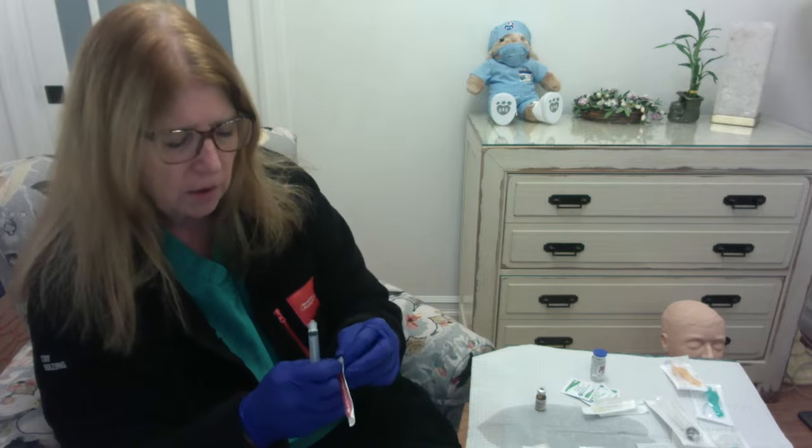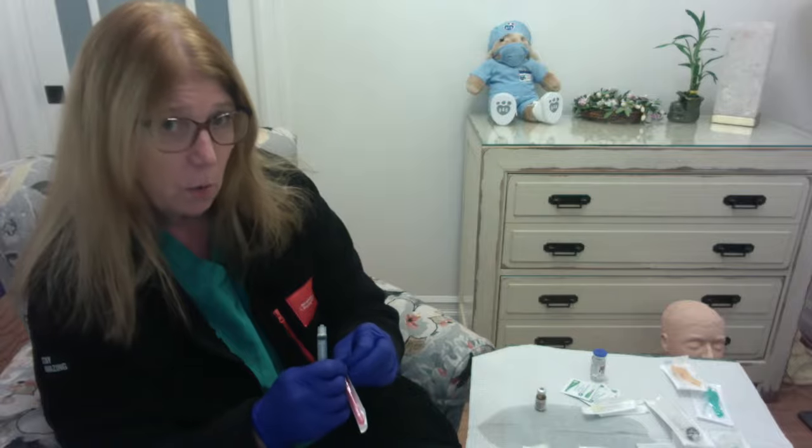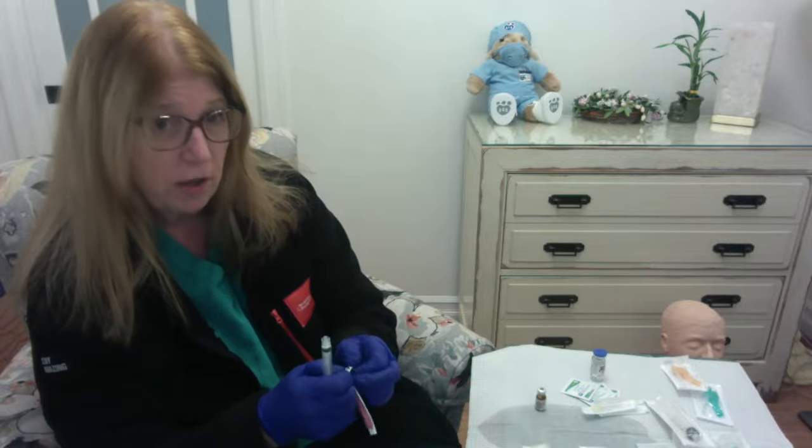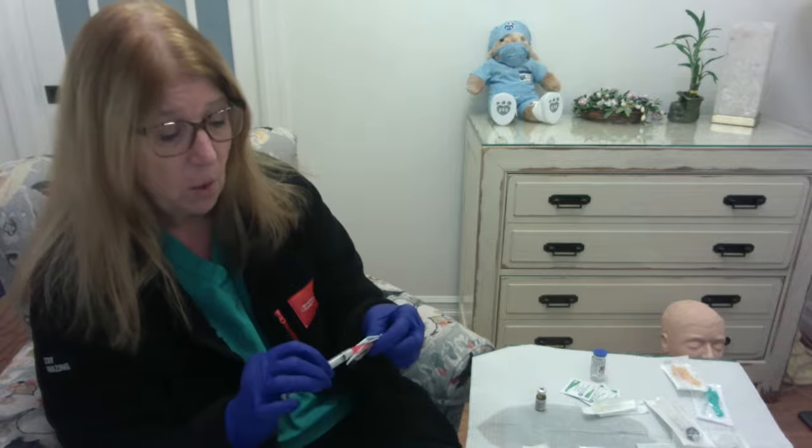A blunt needle is a needle that doesn't have a point at the end. So you would never want to use a blunt needle to inject a patient, right? Because it doesn't have a point on the end, it's going to be quite painful.